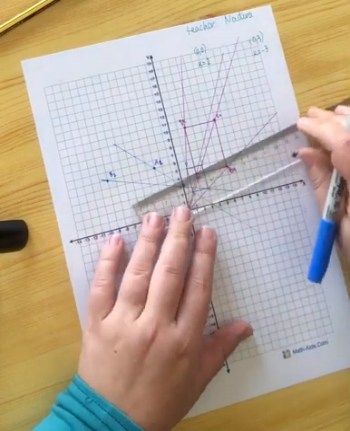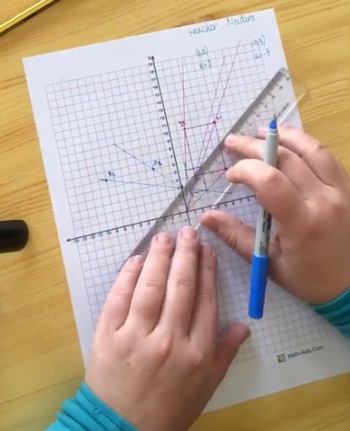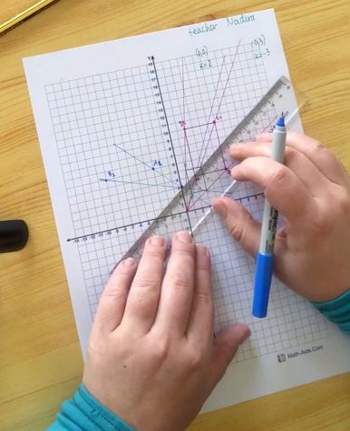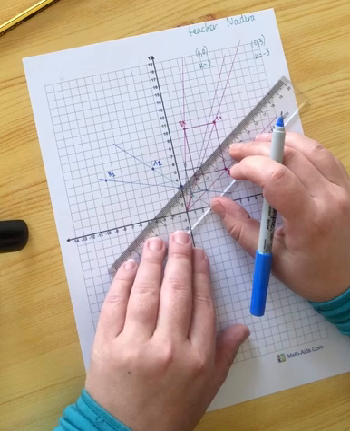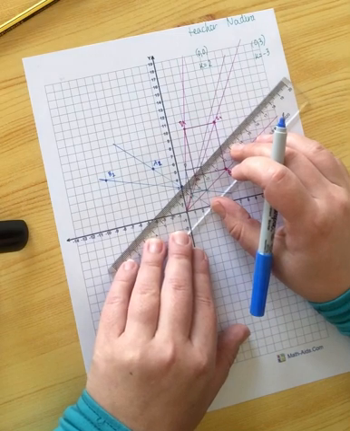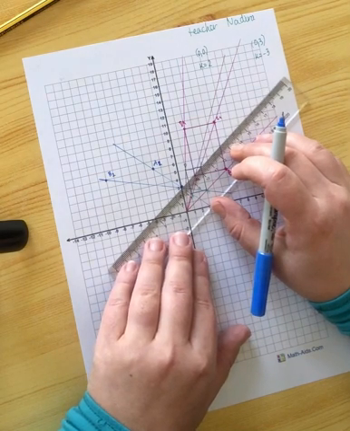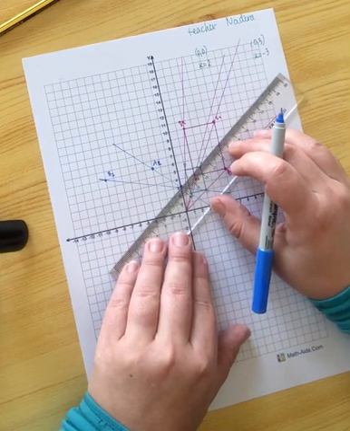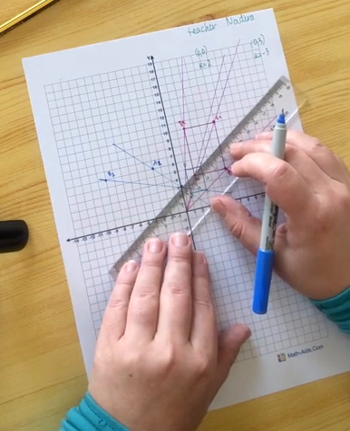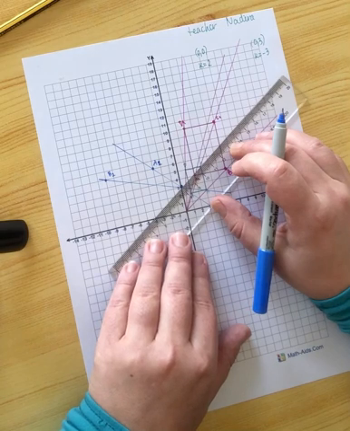So let's see C2. I'm just trying to make it as precise as possible.